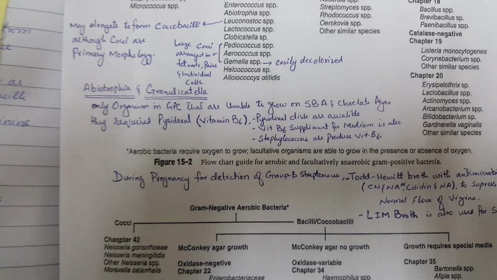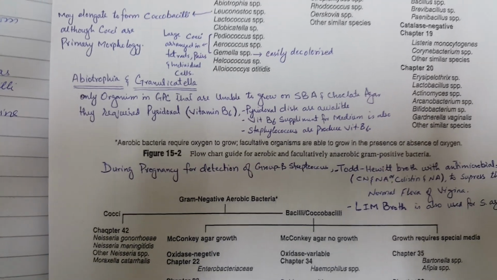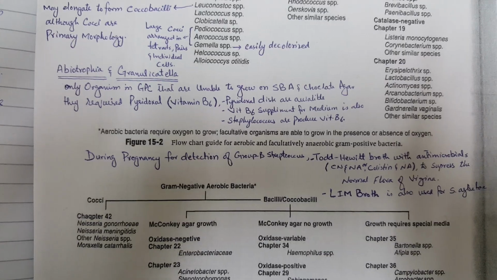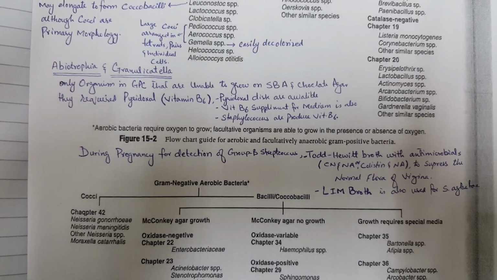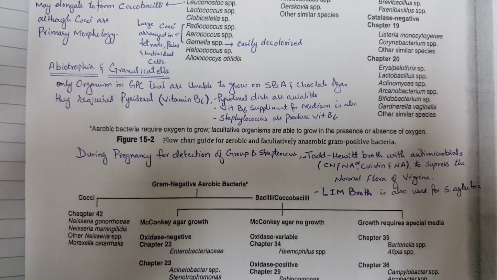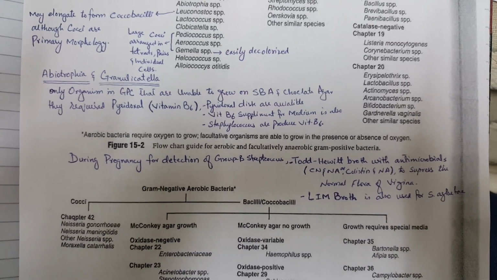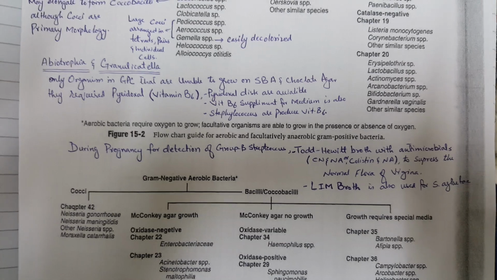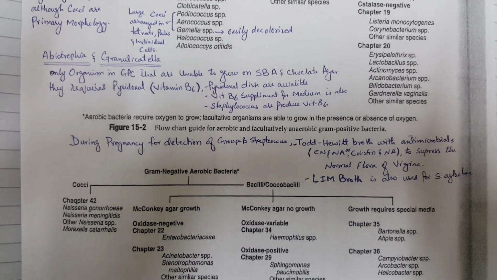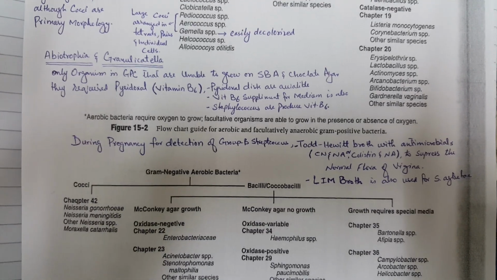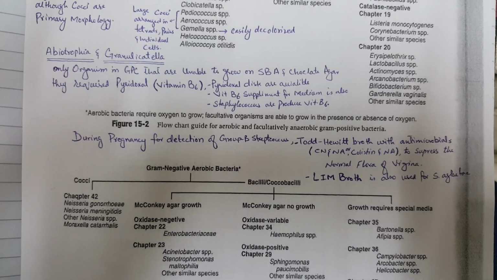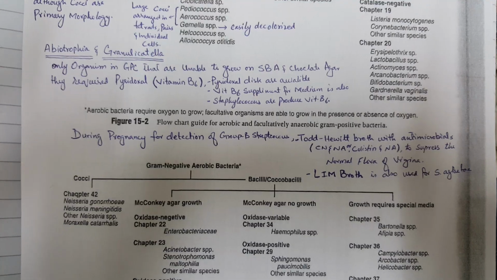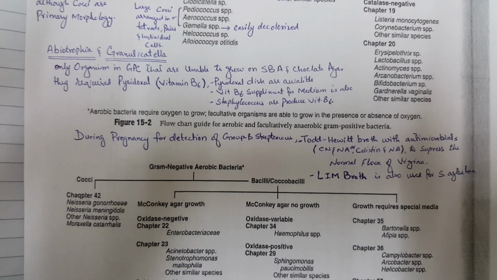Further, in this group, one important organism is the group B Streptococci, that is Streptococcus agalactiae, which is able to cause disease during pregnancy. The specialized medium for this organism is Todd-Hewitt broth with antimicrobials like gentamicin and nalidixic acid, or another combination for the media supplement, colistin and nalidixic acid, which is also available. These antibiotics suppress the normal flora of the vagina, and Streptococcus agalactiae grows. Another broth medium, LIM broth, is also useful in isolation of Streptococcus agalactiae.